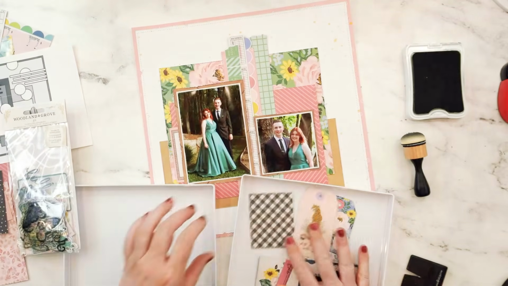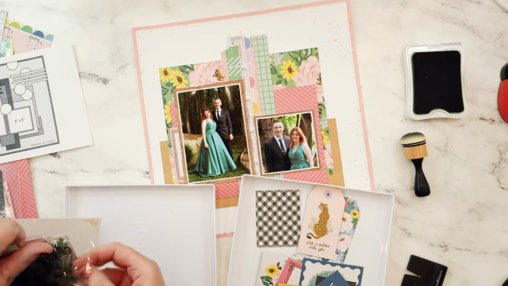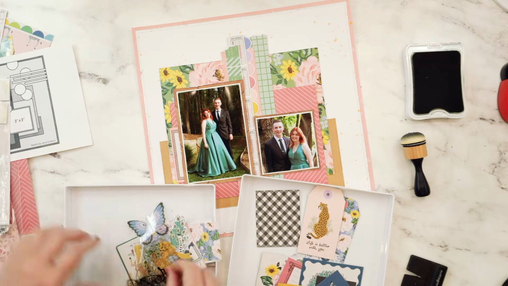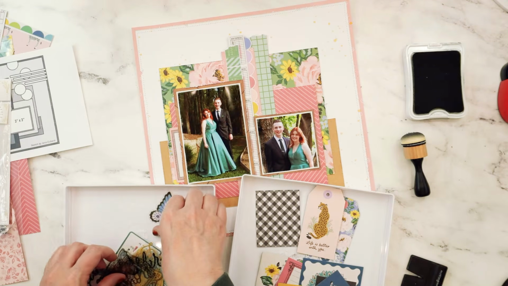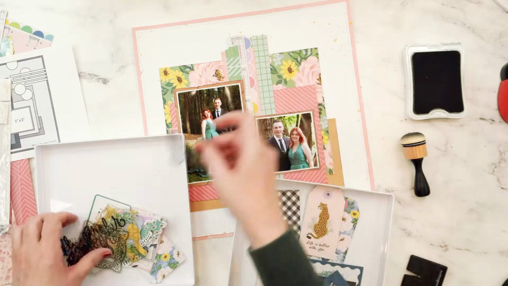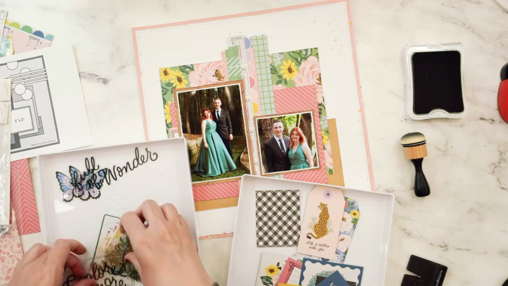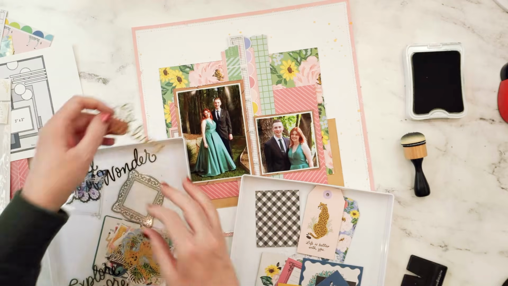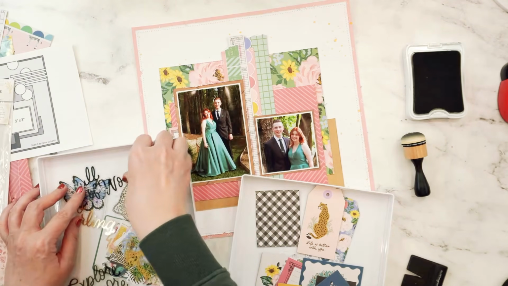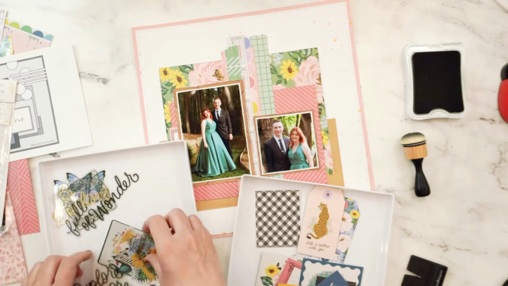I don't know, we'll come back to those. So there's those. Those are the cut aparts. Then as for the journaling pieces, we have some butterflies, which are really cute. However, they're clear. And I actually struggle using clear elements on my layouts. So I'm not sure I want to use those clear pieces. There's super cute title options, but I just don't know if they're gonna show up on this floral here.